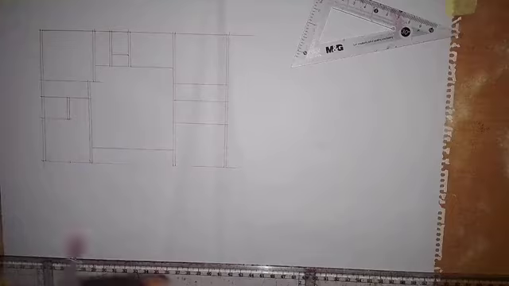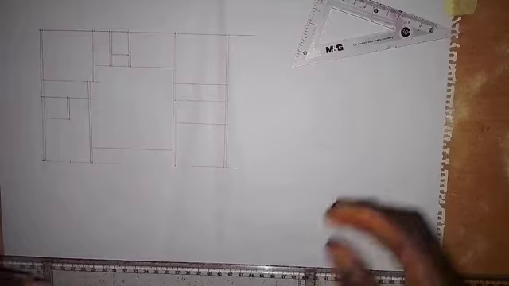So we are going to do the same thing for the horizontal walls, but I'm going to pause the video. So just let me do one. I'll do one, then I'll pause the video, then we meet after that.